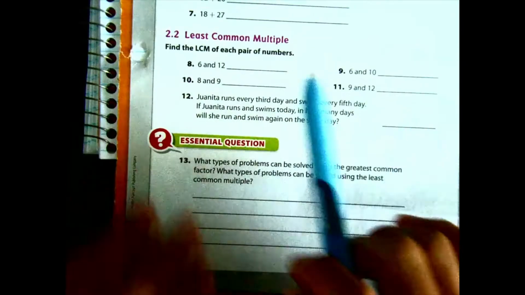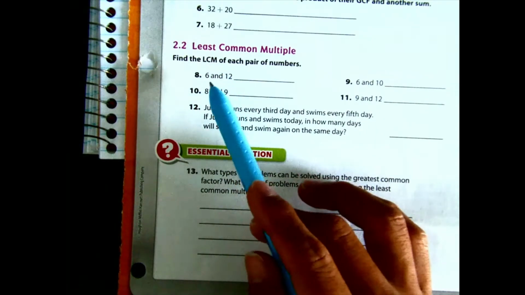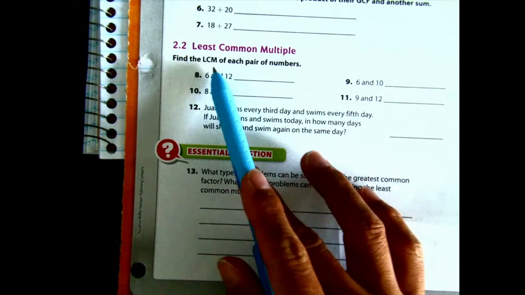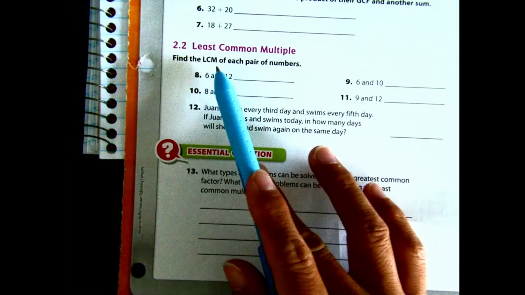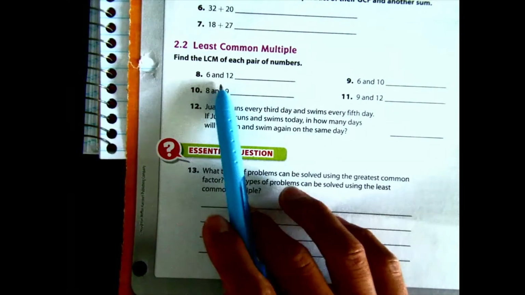Alright, we are going to be going to the next couple of questions, which are LCM questions, which is the exact same thing except you multiply more numbers with these. The process is very similar. It's exactly the same except for at the end. The least common multiple of each pair of numbers. So what's the smallest multiple of both 6 and 12?